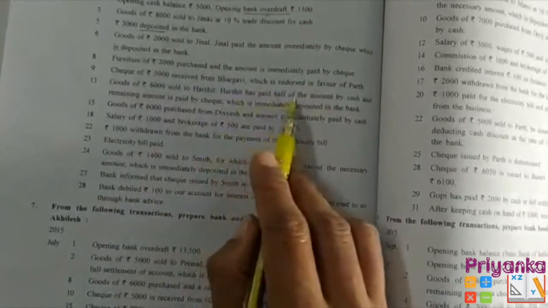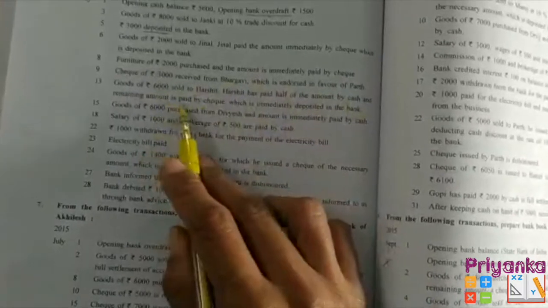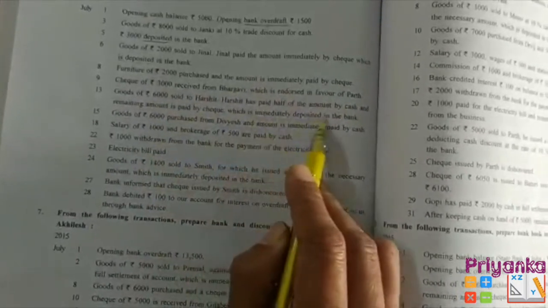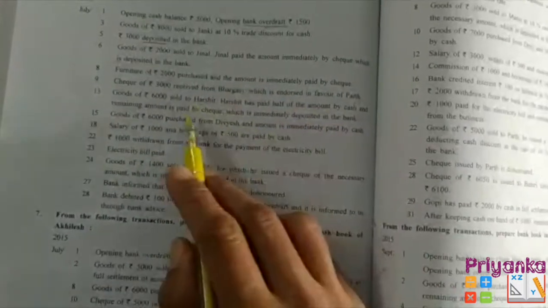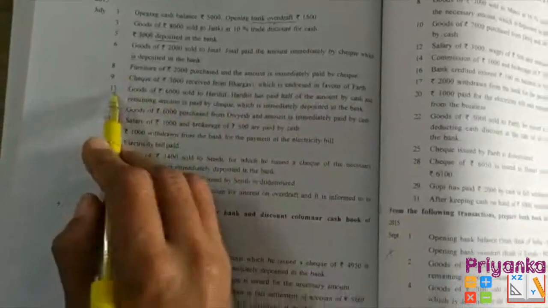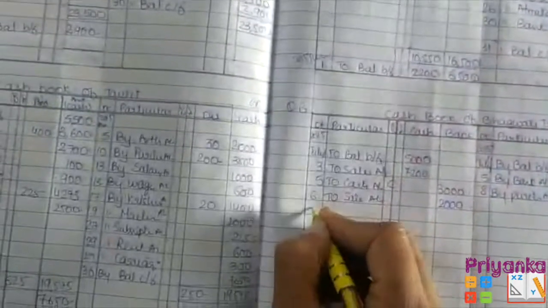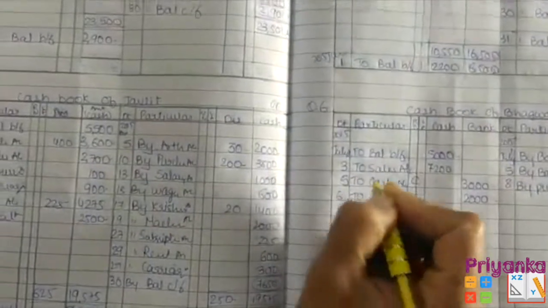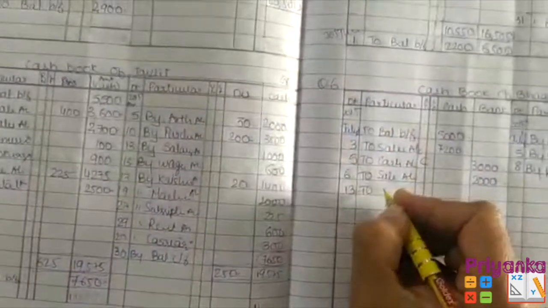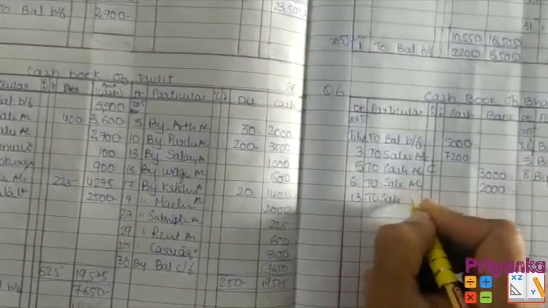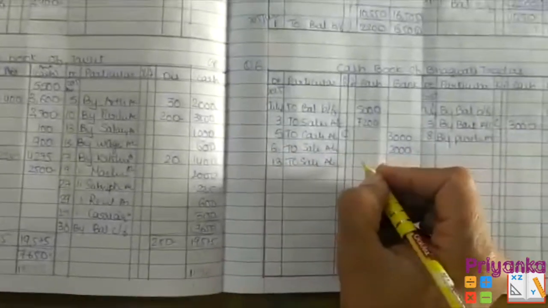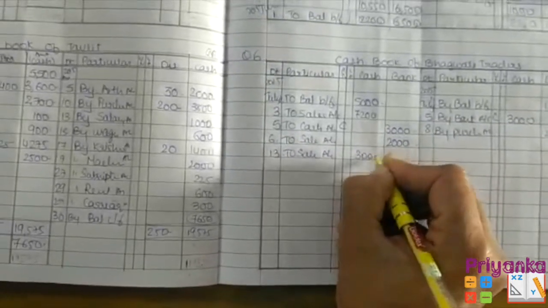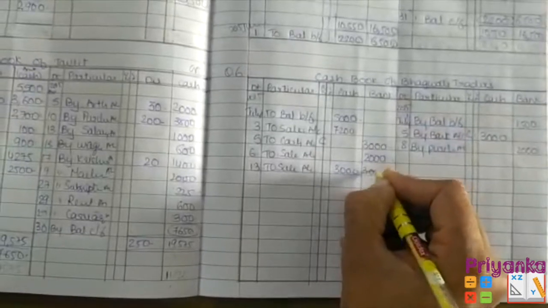Harshit has paid half of the amount by cash and the remaining amount by check, which is immediately deposited into the bank. So the check is directly deposited, so the 13th one comes to the cash book debit side by writing to sales account, where the transaction was done for 6,000, where 3,000, that is half of the amount, is received by cash and half in check.